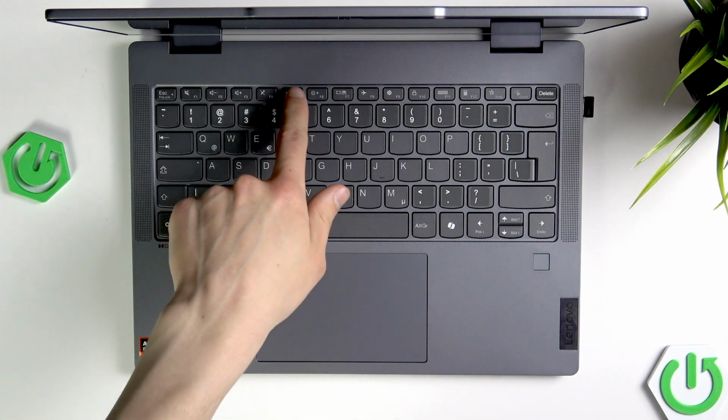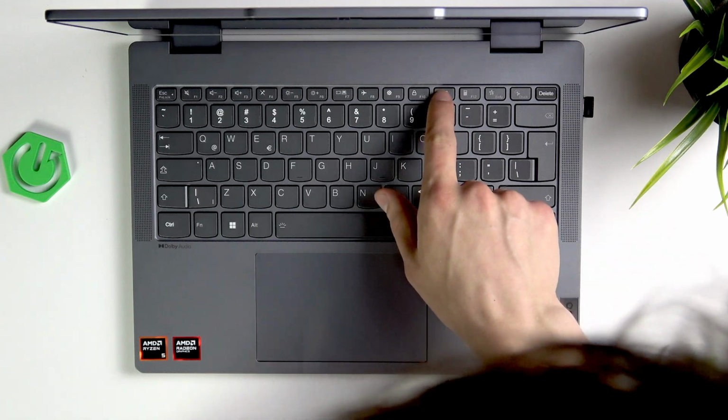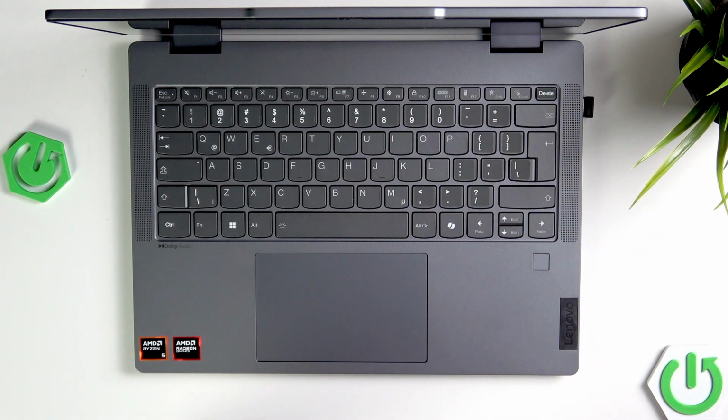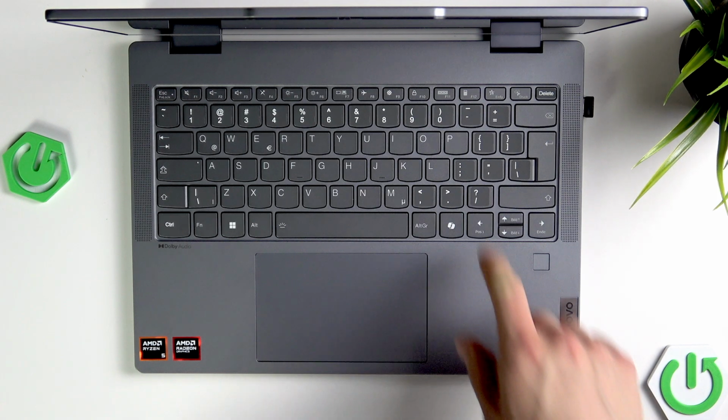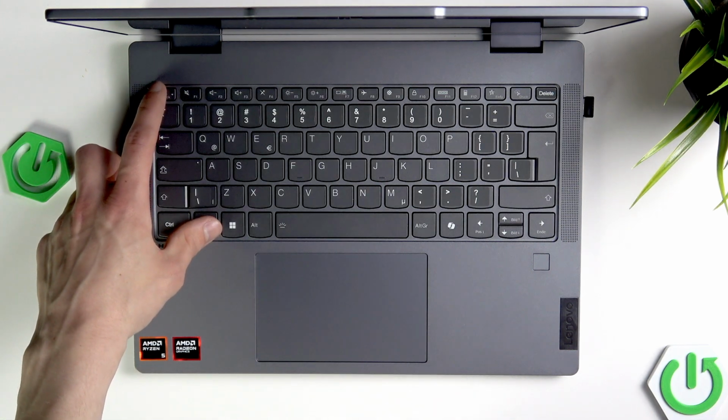The F5 refreshes the page. The F11, for example, turns on the full screen mode when you're watching videos, and F12 opens developer tools in browsers. But this laptop has its specified functions for the function keys.